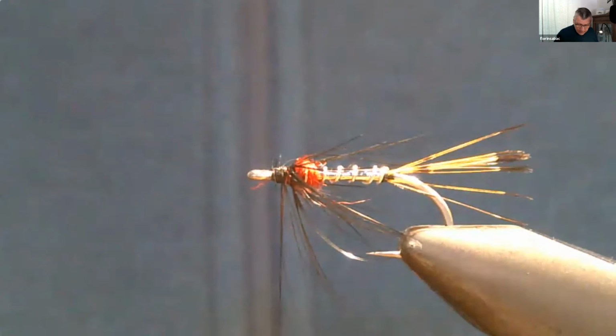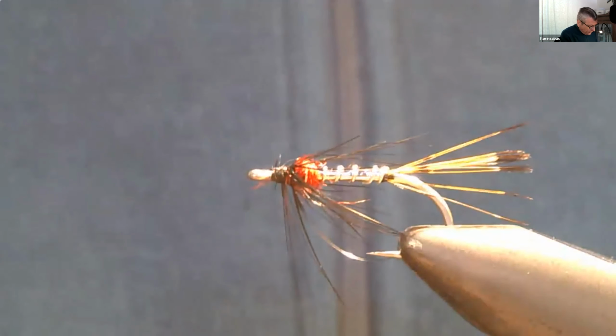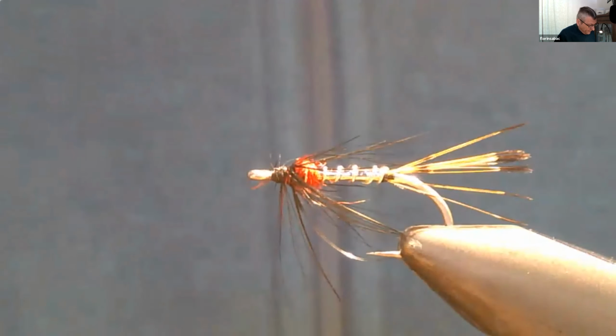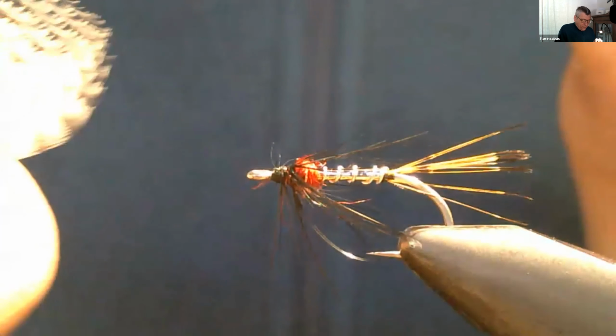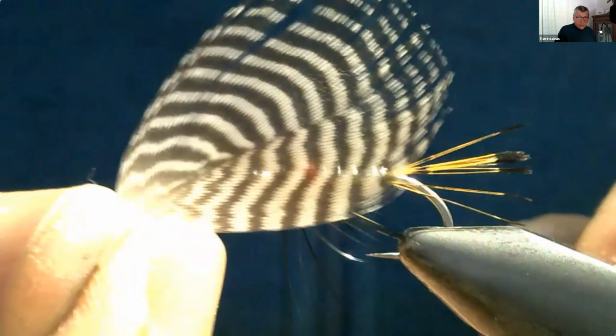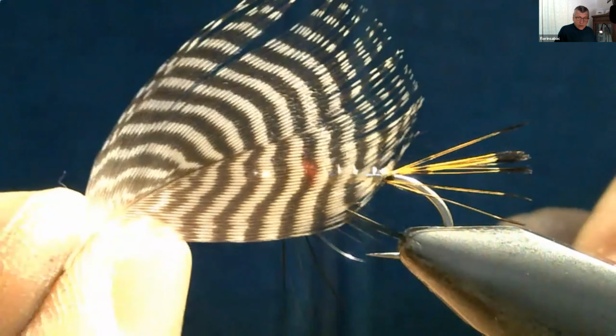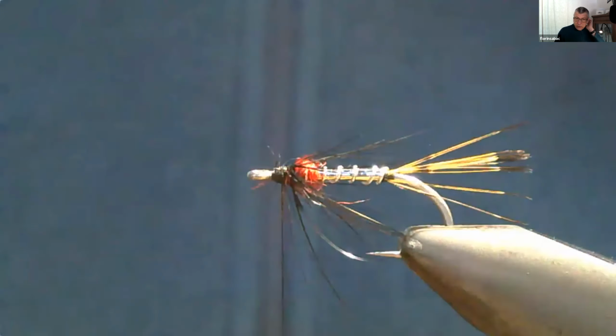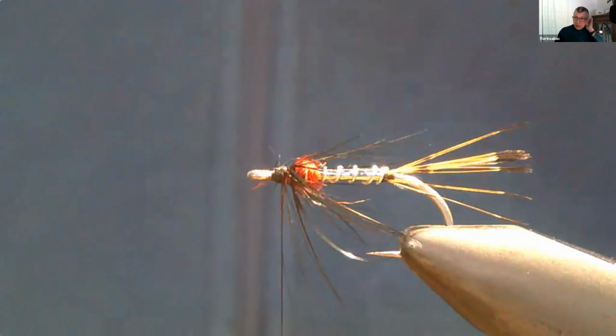Okay, the next thing and the last thing to do on this fly is to put on a wing. And the wing comes from a tail flank, which has very nice strong markings. Now, I don't see any reason why one couldn't use mallard flank here, which is available both natural and dyed.